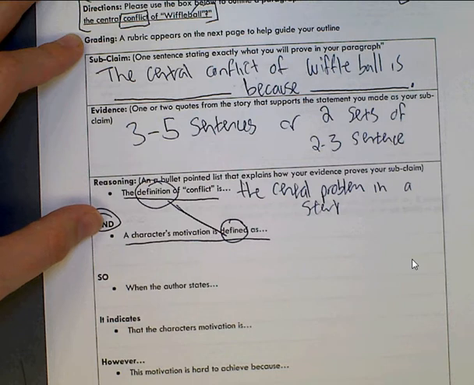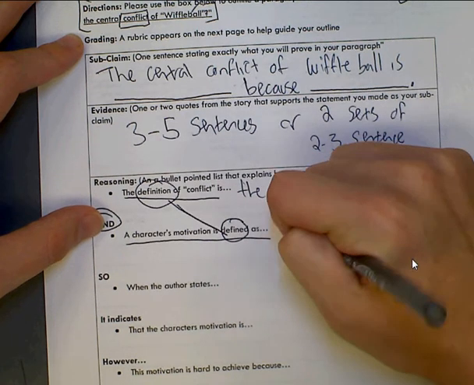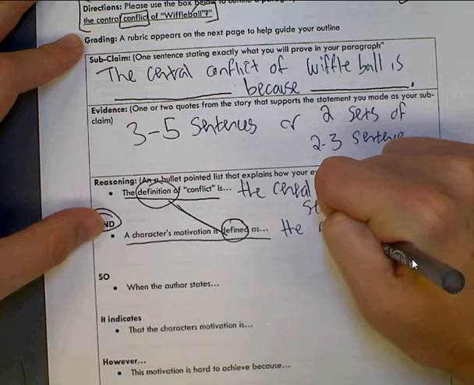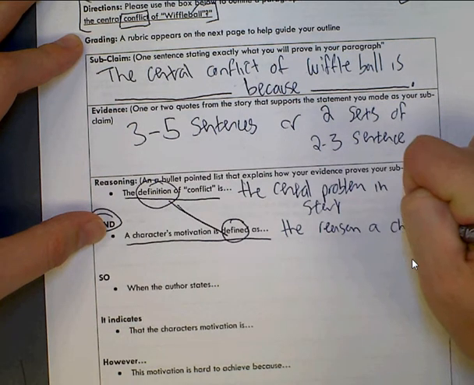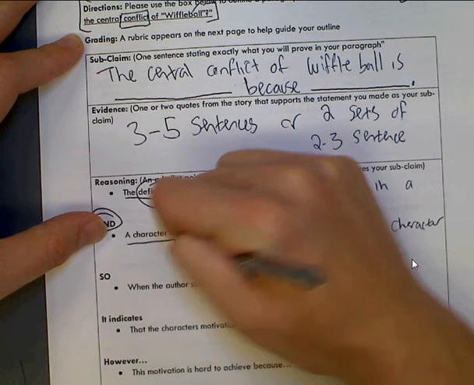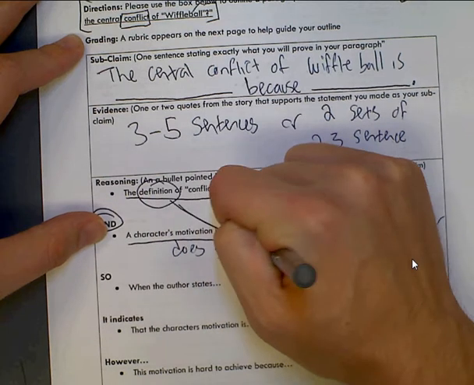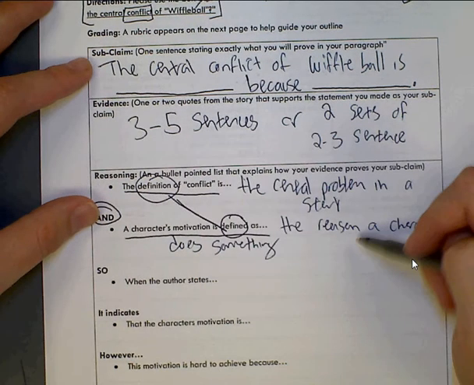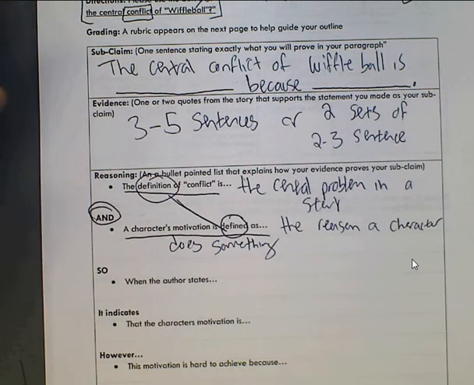A character's motivation is defined as the reason a character does something. Alright. The reason you're starting off just by giving 2 definitions is so that you and the reader know what you are trying to prove. Because if you think a conflict is one thing, but your reader thinks a conflict is a different thing, they're going to be confused when you try to explain things.